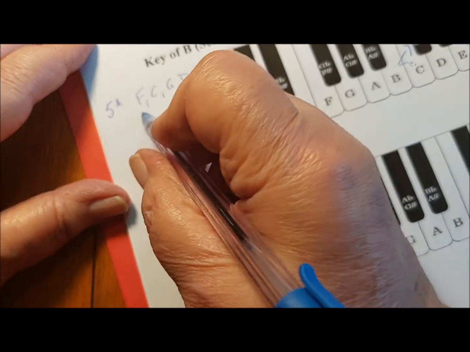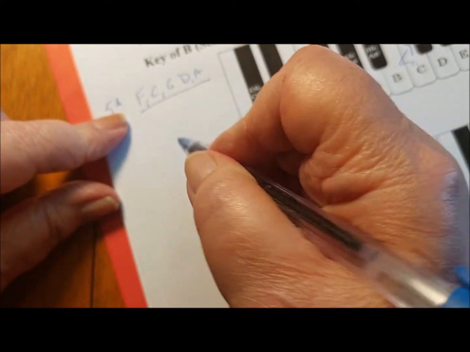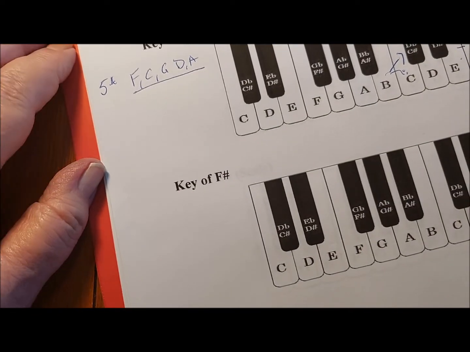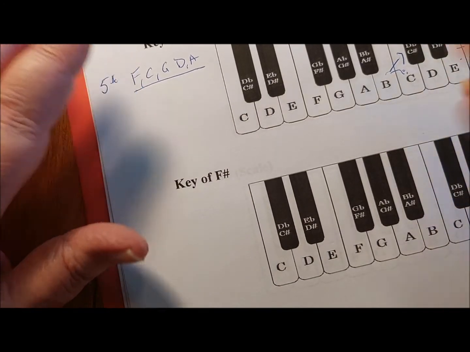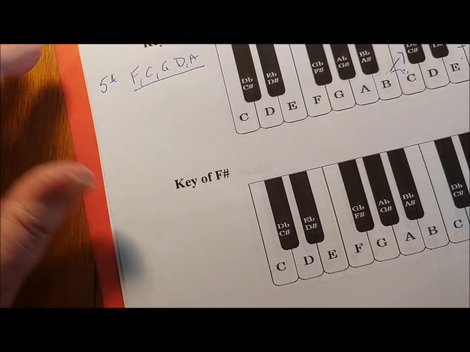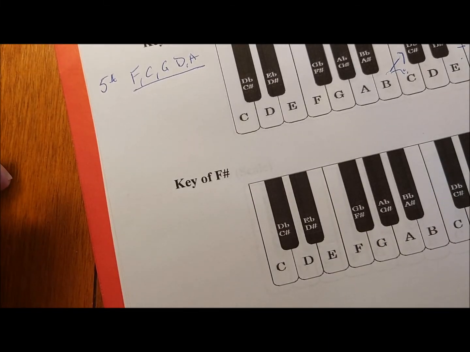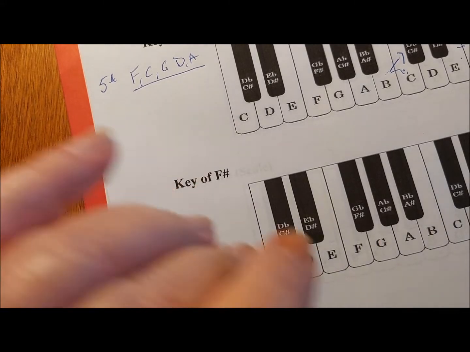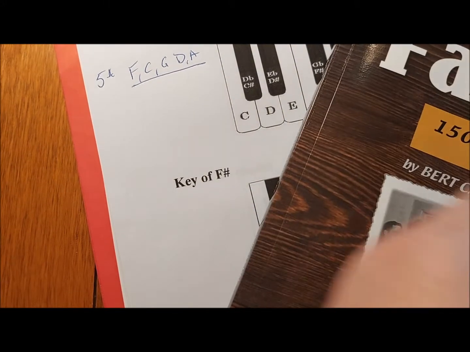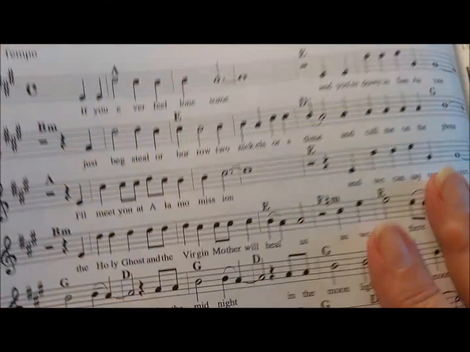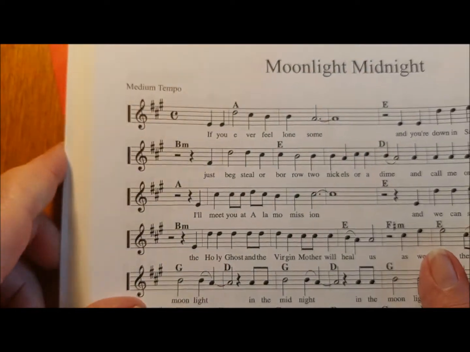I put it in this order because I'll show you a little thing later. Here's a C sharp, D sharp, F sharp, but I like to put them in the order that they're going to appear in the key signature. Like a key signature, I don't know if you've seen it, but say here, Moonlight, Midnight, okay?